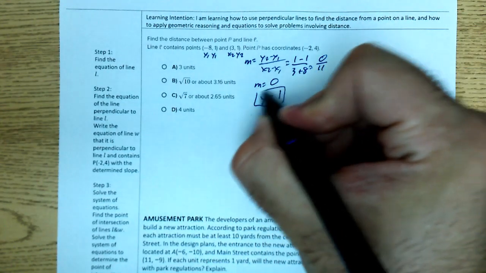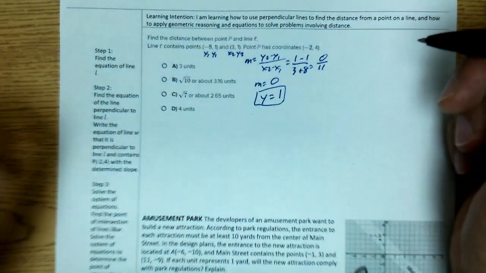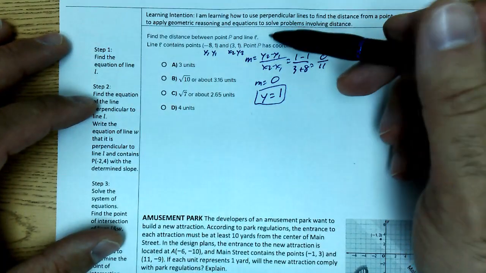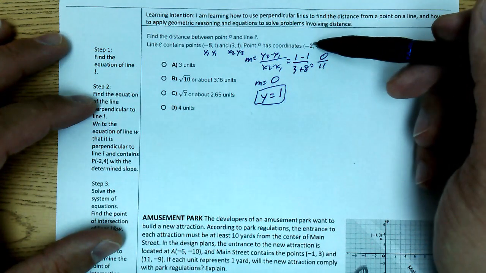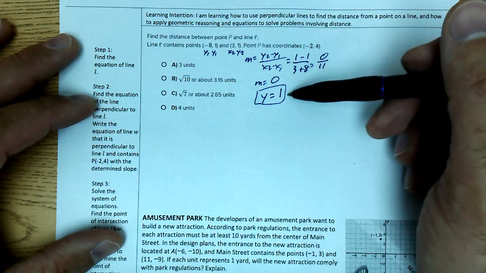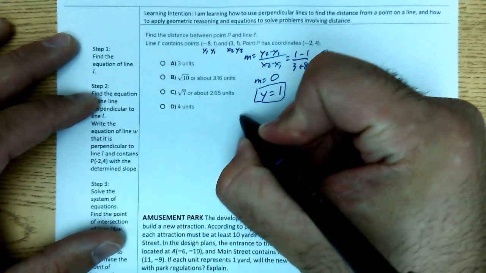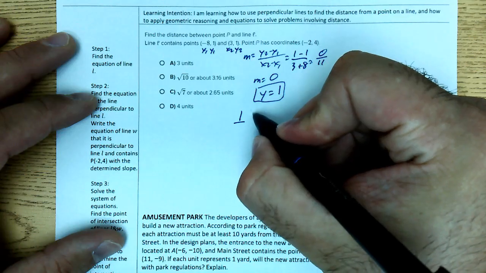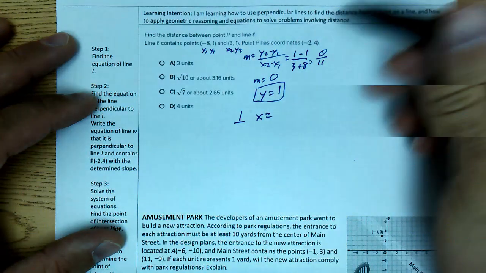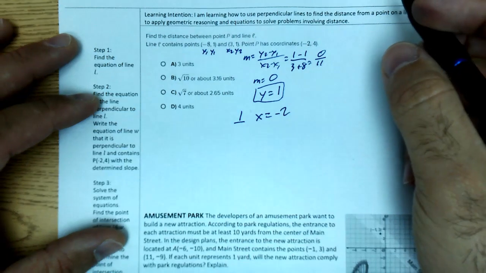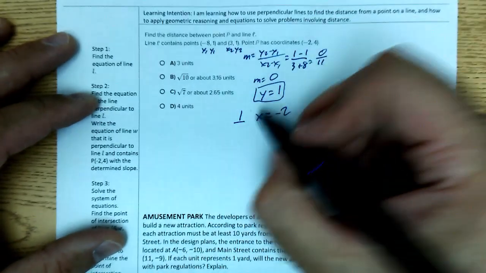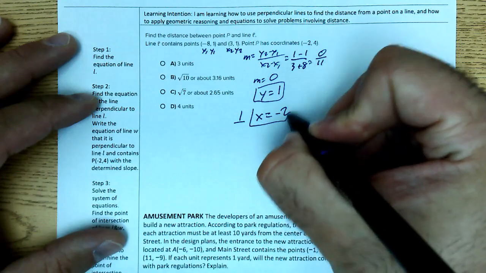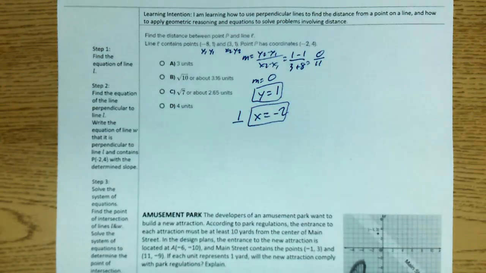Okay, that's my equation. What is going to be the equation of the line perpendicular to it? Well, this one's y equals. The line perpendicular to it should be x equals. And what is my x equal? -2. All right. So these are my two lines.